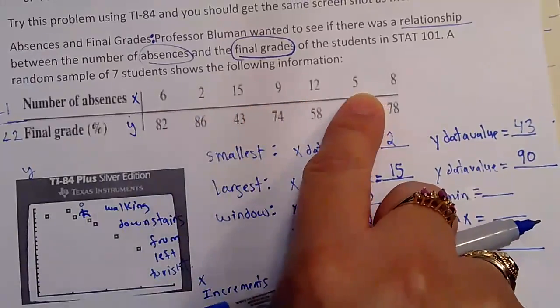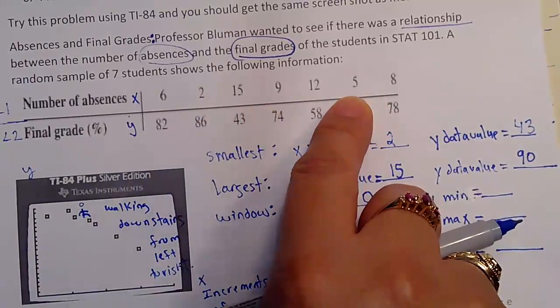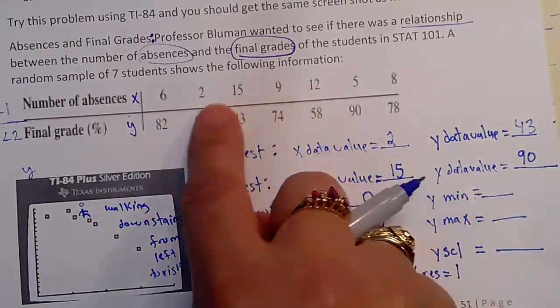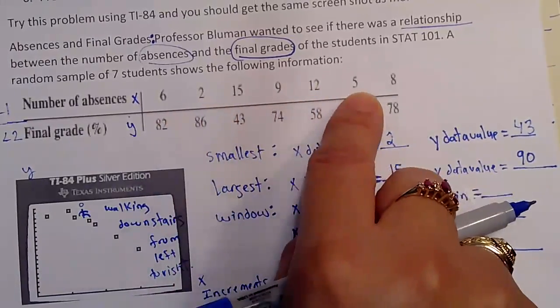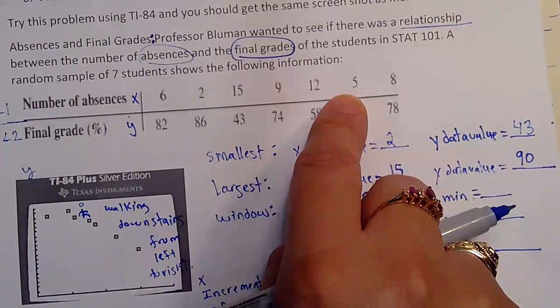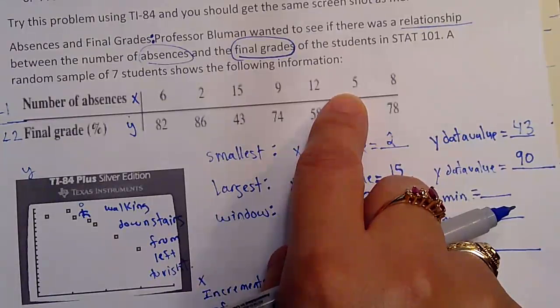You wouldn't want to use 1,000. You wouldn't want to use 100. You don't have anything close to 100 at all. So I would use something small. Like you could even use 2 if you wanted to: 2, 4, 6, 8, 10, 12. Or you could use 5: 5, 10, 15, 20, 25, 30. And you probably could use 10 also.